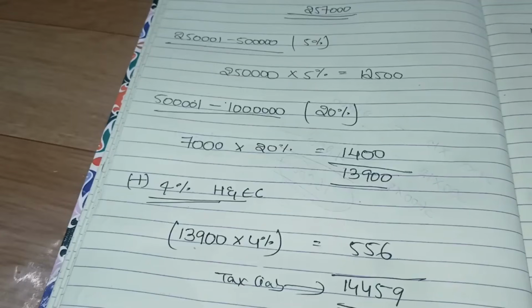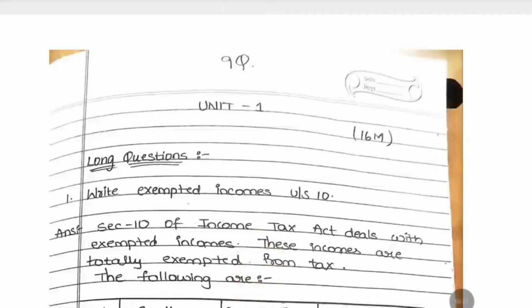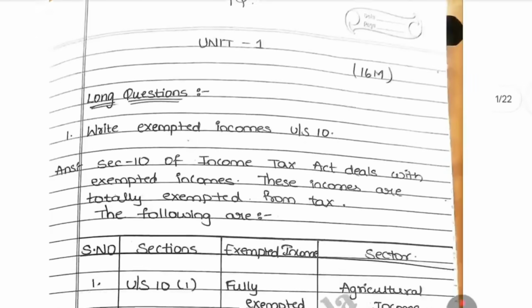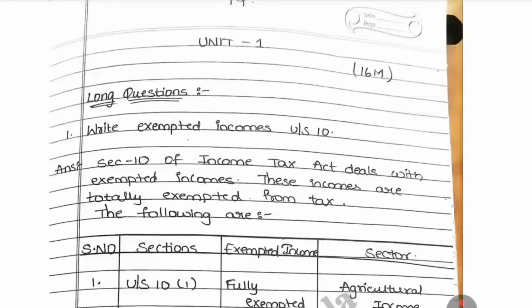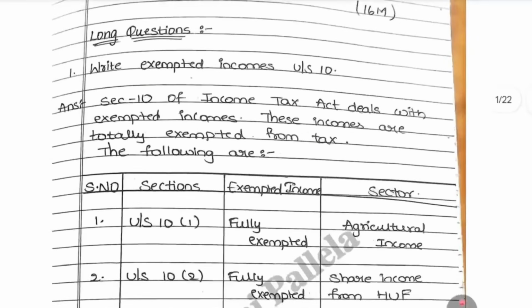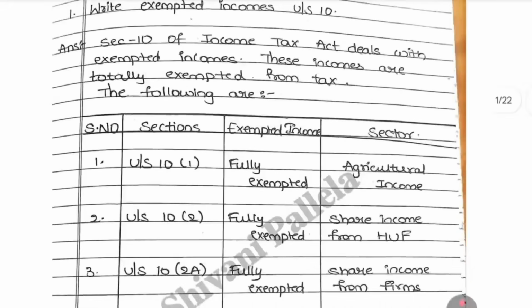From the 9th question, that is unit number 1, a purely theoretical unit. Yes or no? In unit number 1, the first important question I have said is the Income Tax Act under section 10. In the Income Tax Act under section 10, what is there? There are some incomes which are fully exempted, meaning for those no need to pay tax to the government. So what are the sections?